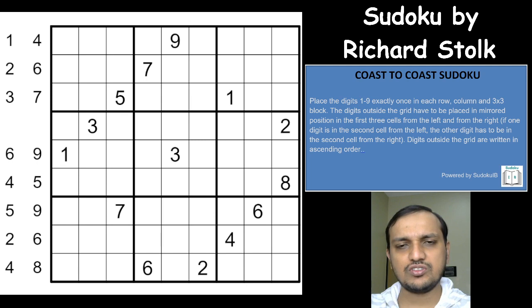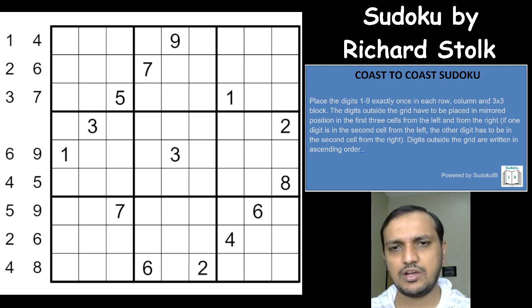This Sudoku is constructed by Richard Stolk, and I really thank the author for giving me an opportunity to cover a video on our channel. I have taken this Sudoku from WCPN, an excellent website where you can solve a Sudoku or a puzzle on a daily basis. They upload a Sudoku or a puzzle daily, from some of the best authors around the world, so I would highly recommend you check the website. This Sudoku is called Coast Sudoku.